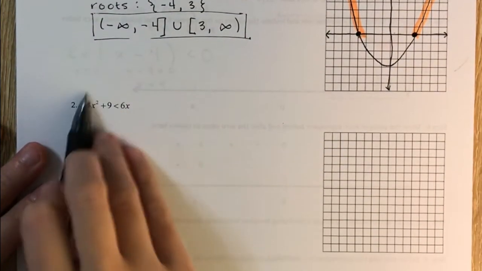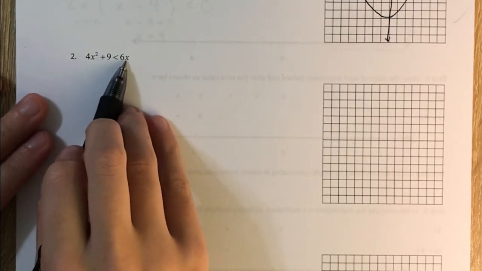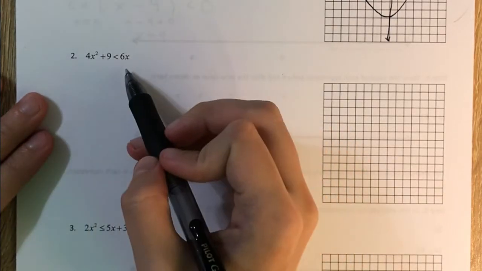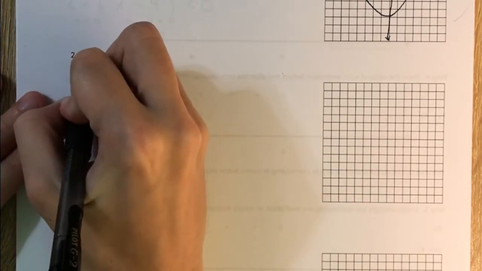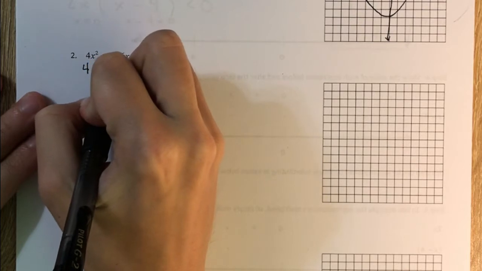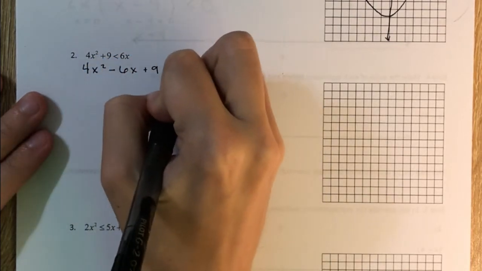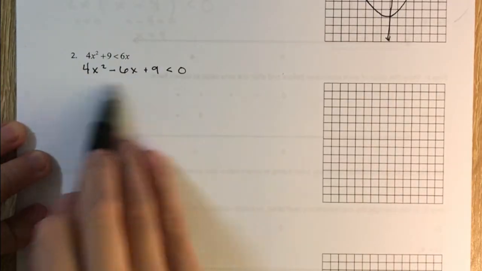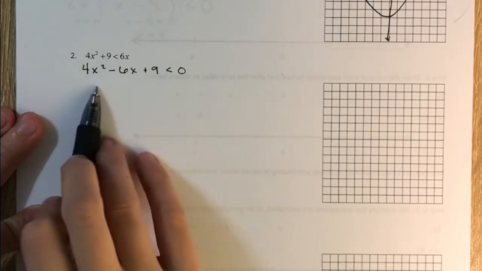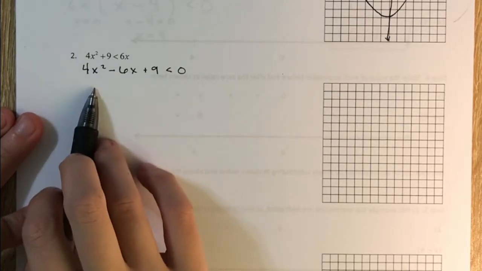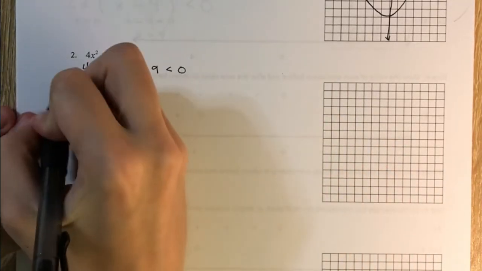Let's look at one more. So we've got 4x squared plus 9 is less than 6x. Again, we need the other side to be 0, so let's bring everything over to one side. Can I factor this? Not very easily. So what do we have to do when we can't factor? We have to plug into the quadratic equation. So let's go ahead and do that.